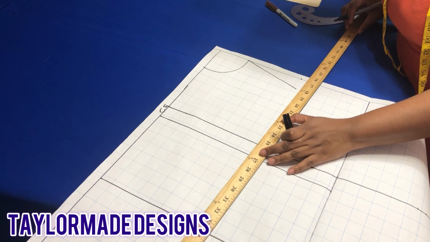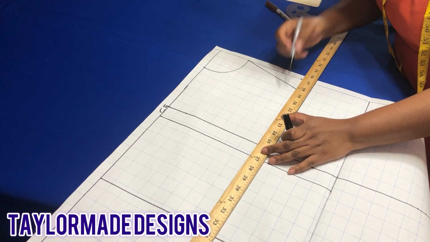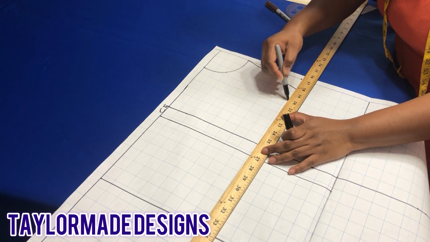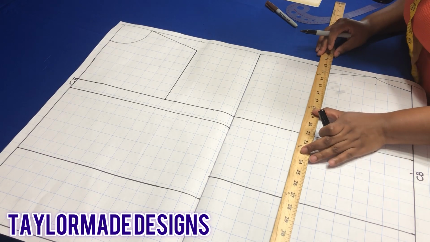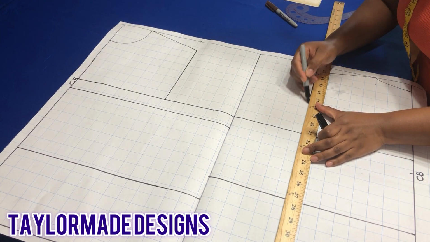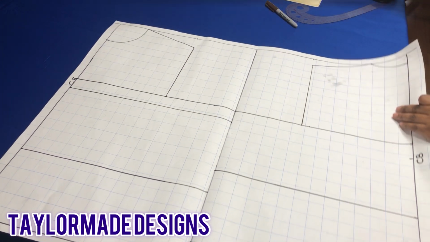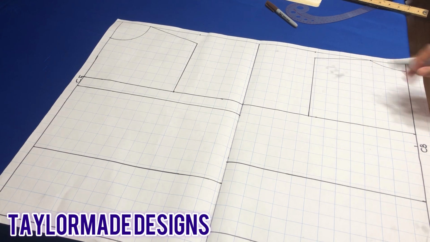Then you're going to draw a line connecting the shoulder to that line. Okay, so now you see that the armhole is there.